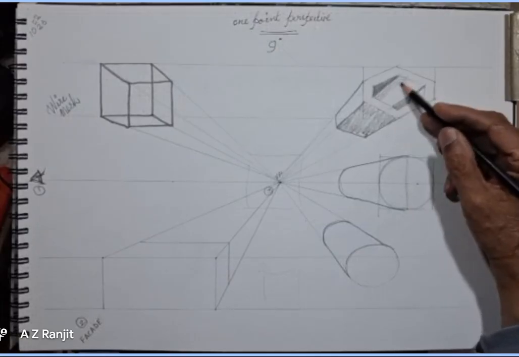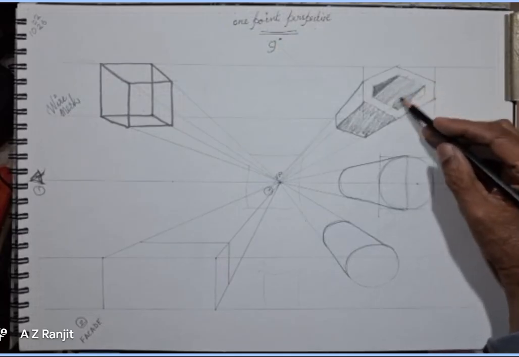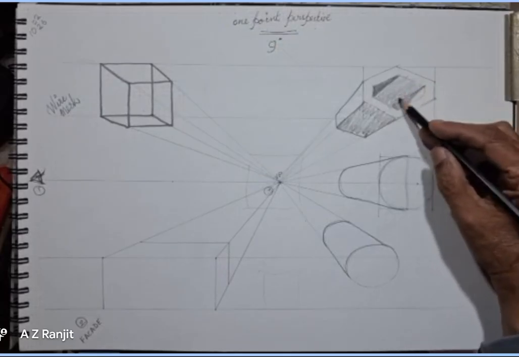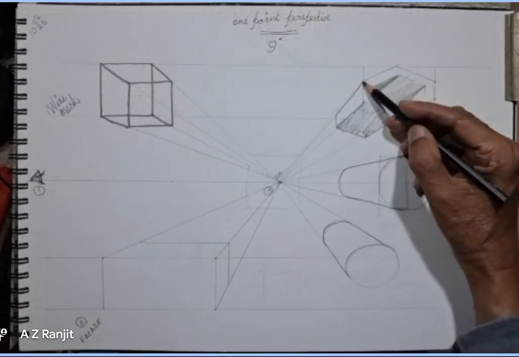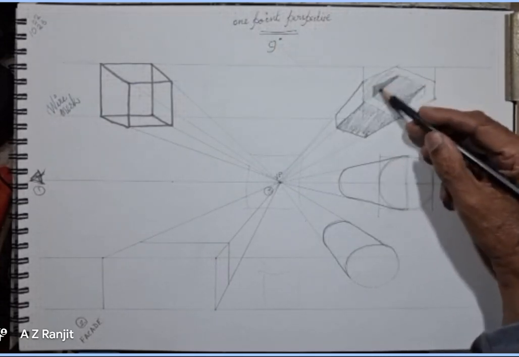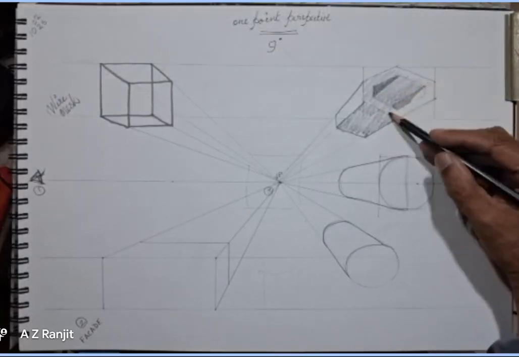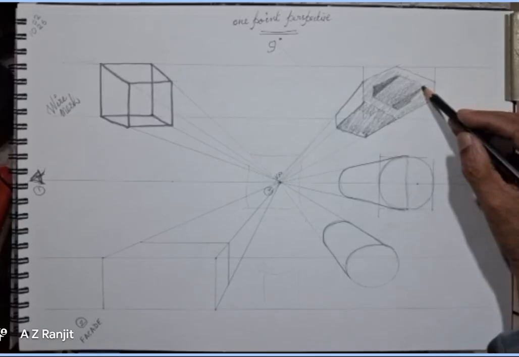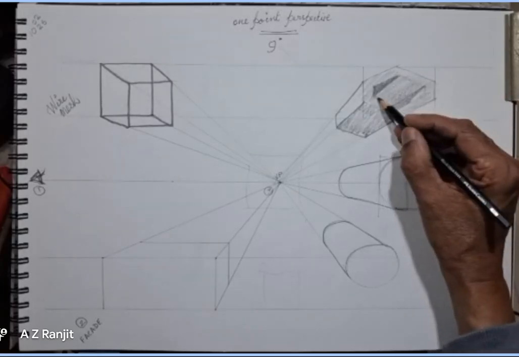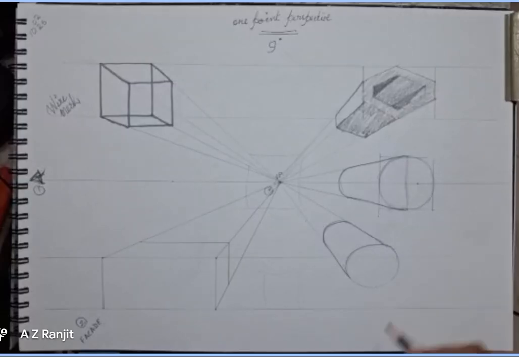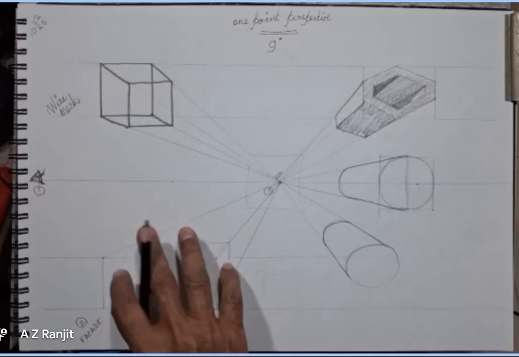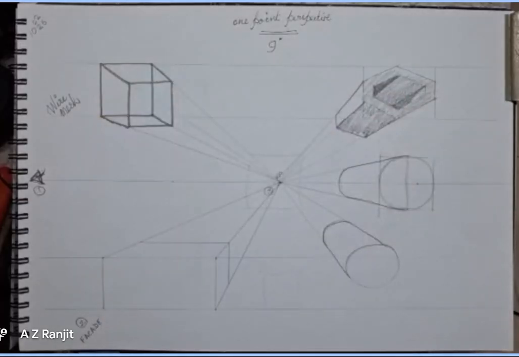This will be in between. There is a little bit of light falling there. This will be the facade.